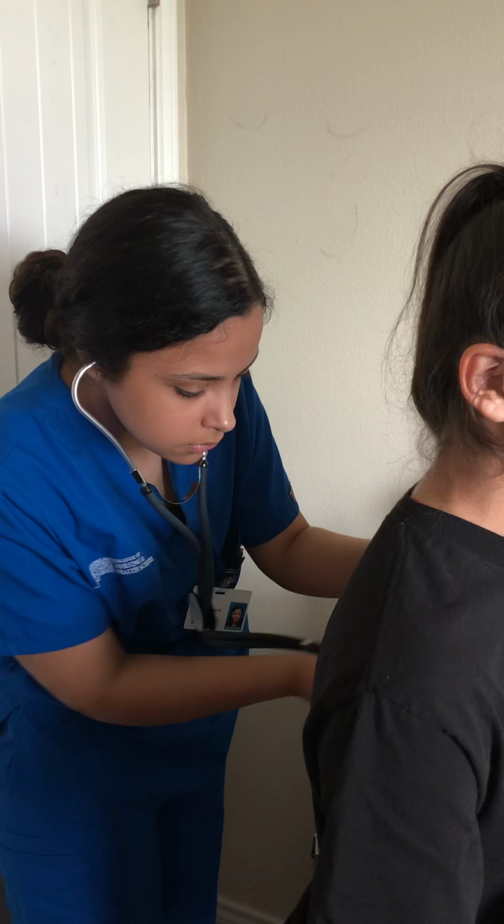I'm going to start percussing the front of your chest, okay? Okay. Okay, nice. The resonance sounds good. Low pitched. Okay, I'm going to be doing the posterior of your chest.